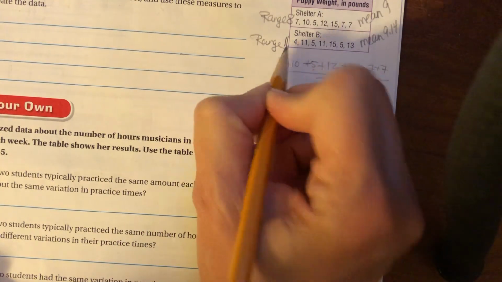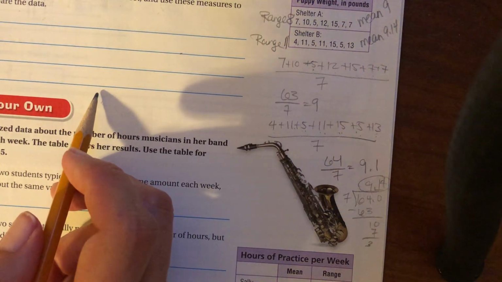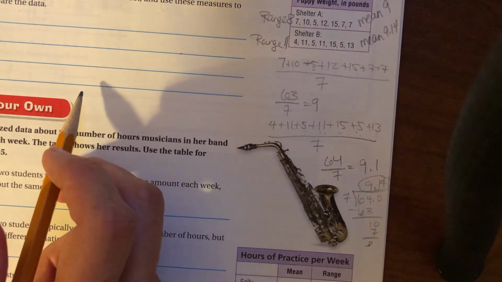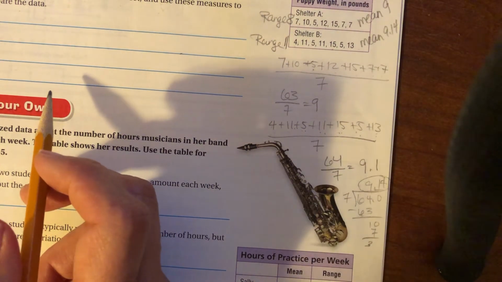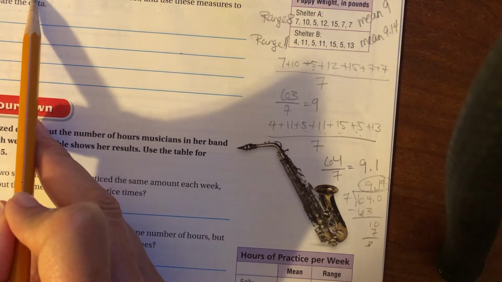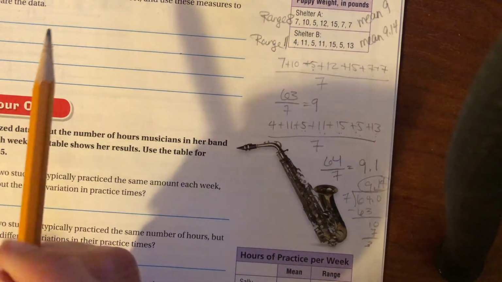So this range is 11. Okay. So for shelter, find the median. Oh, for heaven's sakes, and the range. I found the mean. All right, well, let's find the median.